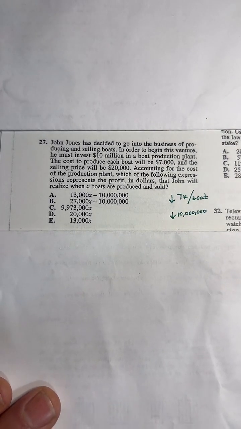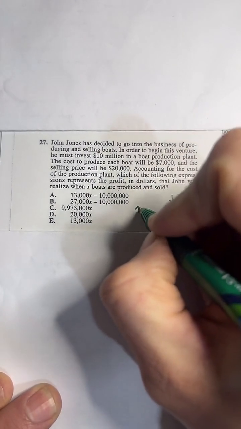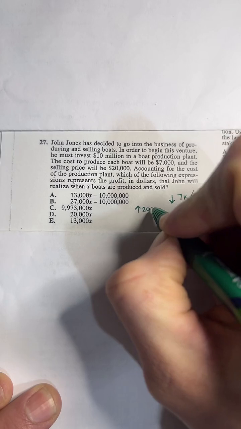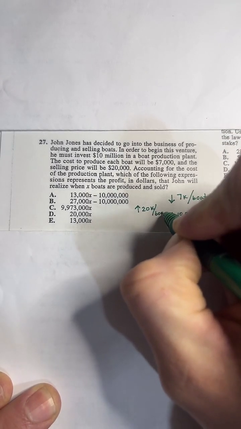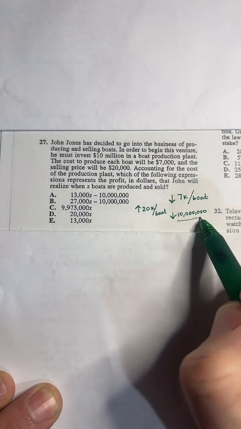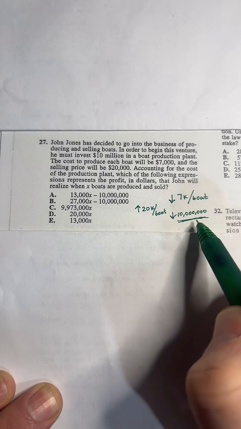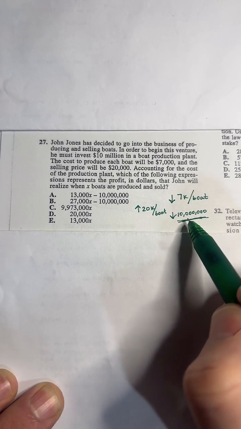I'm still surviving. I do gain $20,000 every time I sell a boat. All right? Every time I sell a boat. So this negative 10,000 right here, this is just going to be a net loss. All right? There's no variable attached to that.